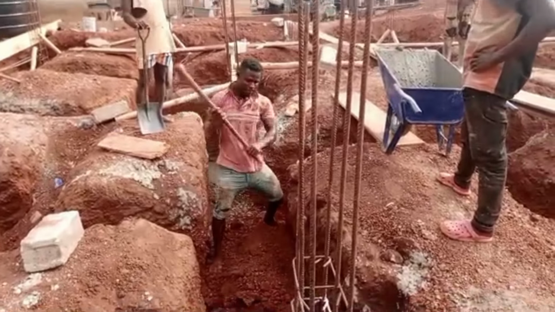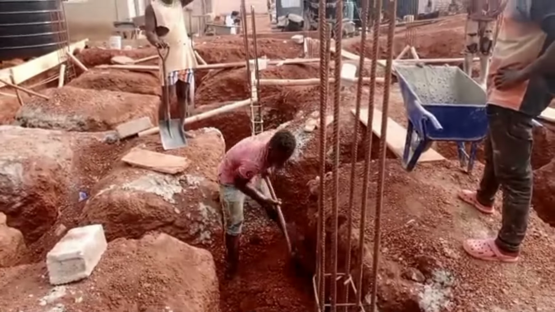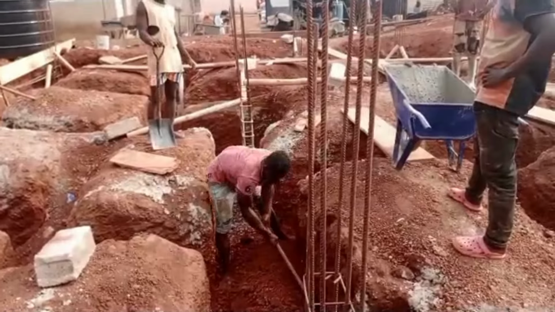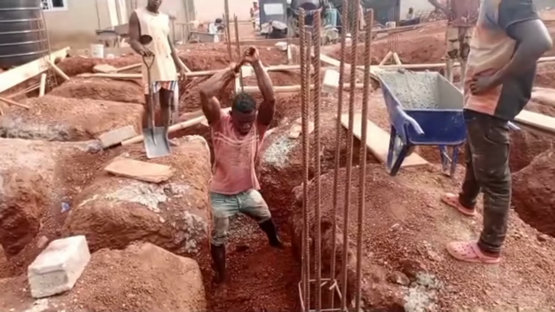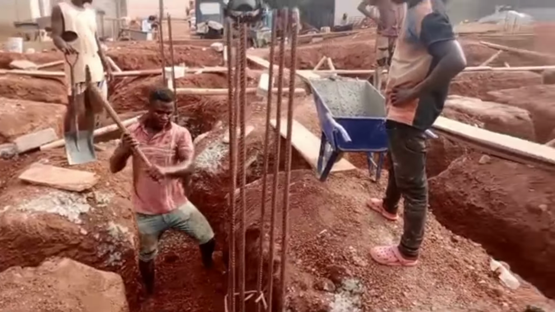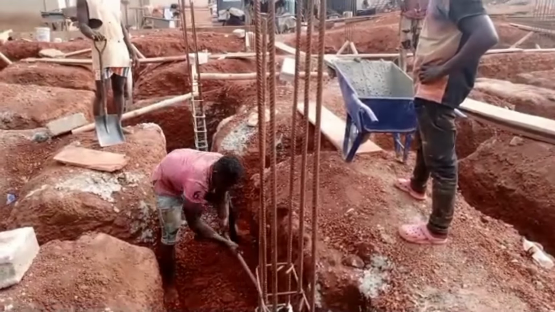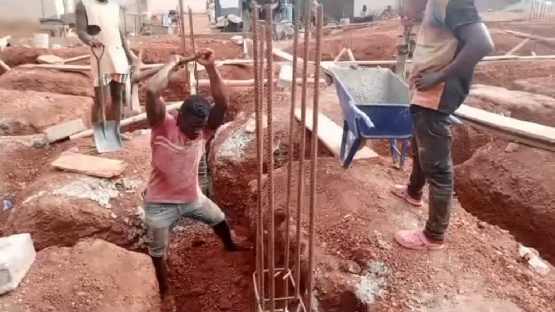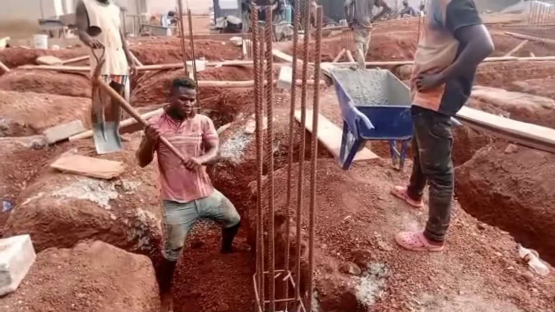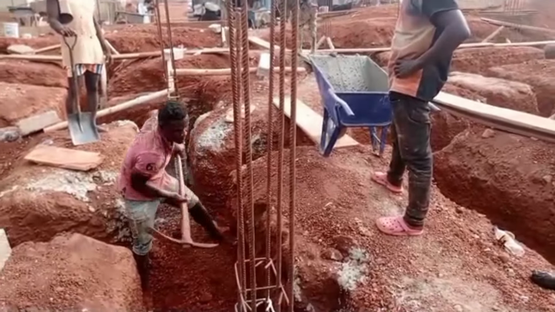And for that matter, after setting all the pillars, now we have to cut off that portion to make sure the block stays in the center of the pillar. You understand? The block has to stay in the center of the pillar. So it is very, very important.